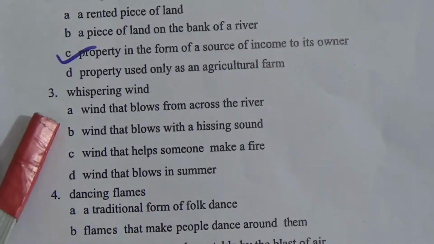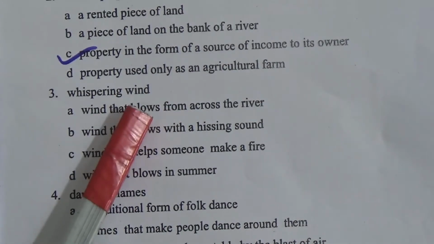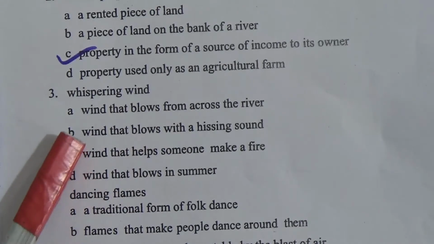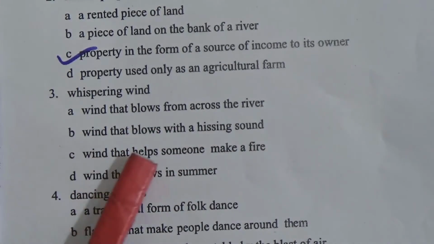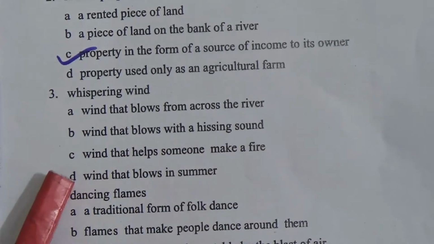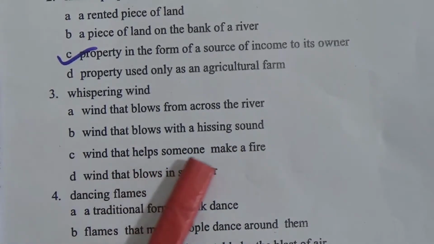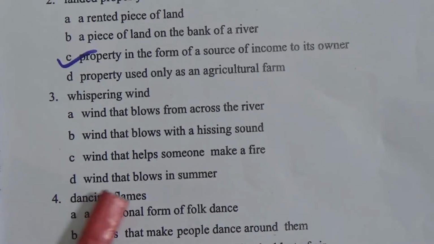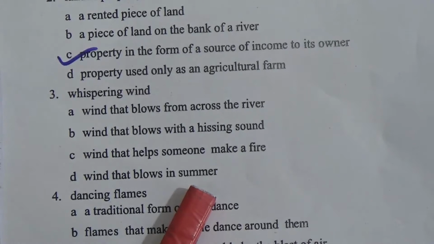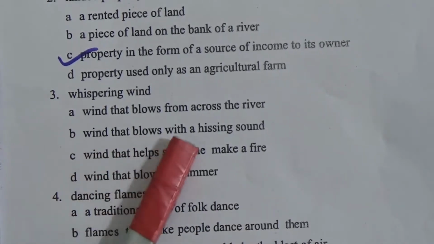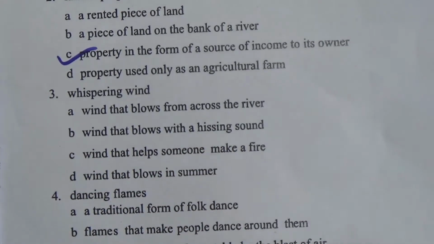Now number 3, whispering wind. Option A, wind that blows from across the river. B, wind that blows with a hissing sound. C, wind that helps someone make a fire. D, wind that blows in summer. So which one is the correct one? Yes, it is B, wind that blows with a hissing sound. So this is called whispering wind.